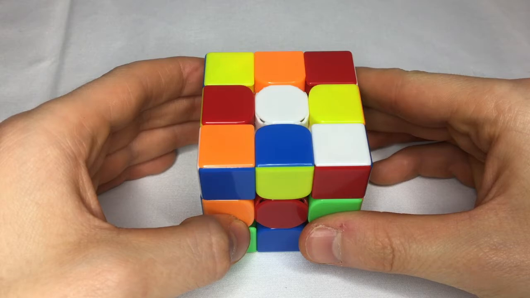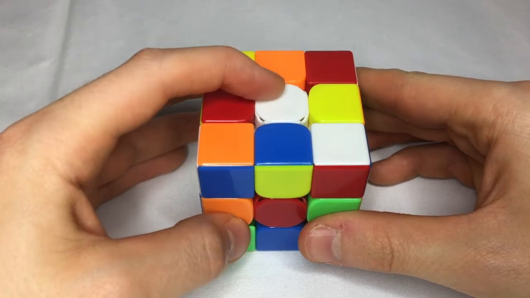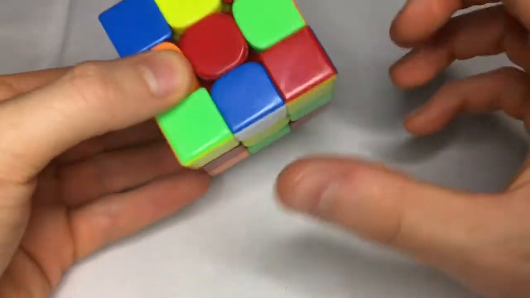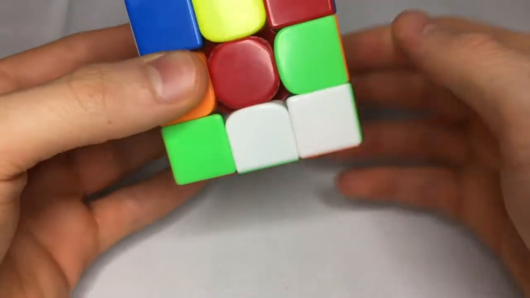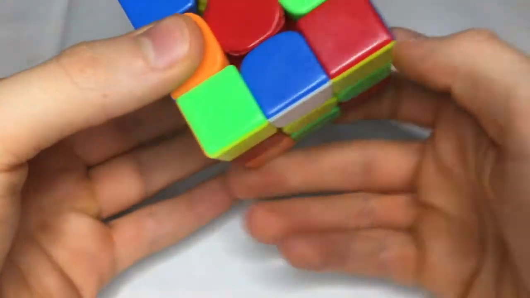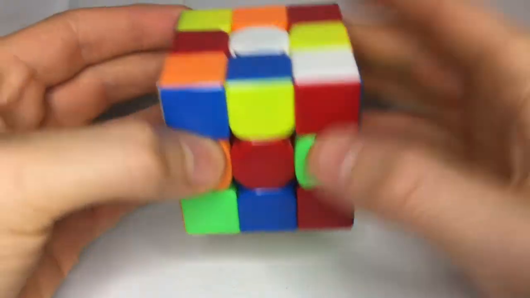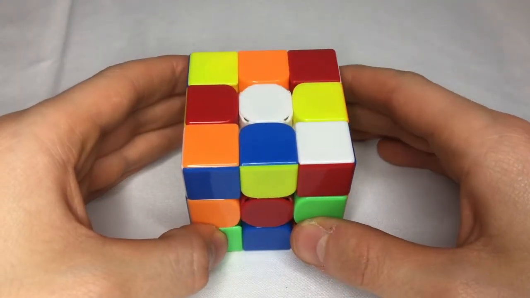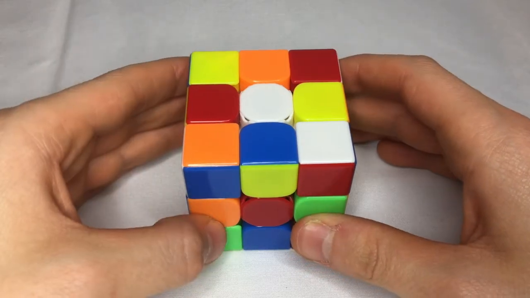To start off, you're going to want to hold the white centerpiece on top, and you're going to look for edges that have white on them that are in the D layer, so this one right here. As you can see, I have the white and green edge, and the white and blue edge. If you don't have any edges in the D layer, like I do, that's okay, I'll cover that shortly, but you'll still need to watch this part of the tutorial.